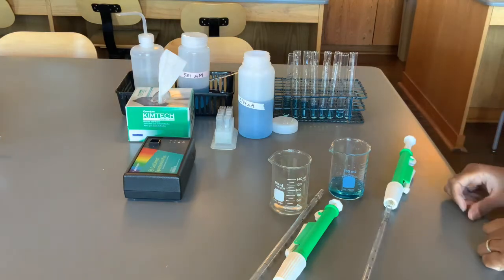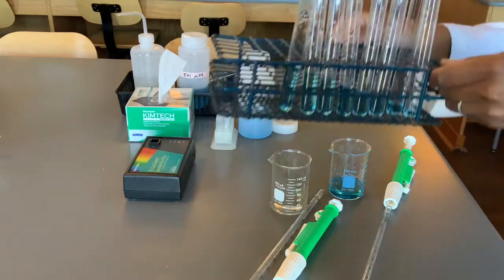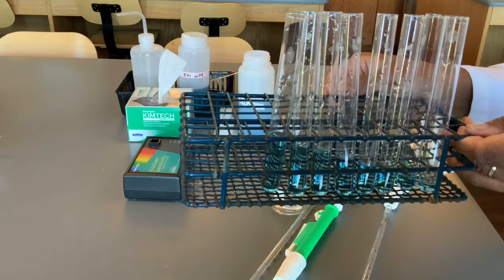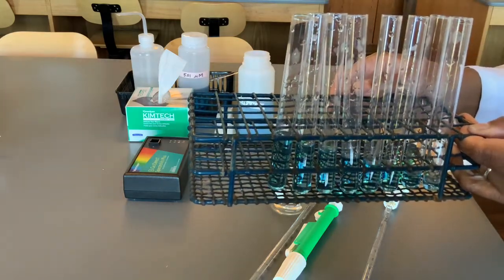I've finished pipetting all of my stock solution, and you should see a pattern, right? Each test tube has successively more stock solution until I get to the one that has the 10 milliliters.